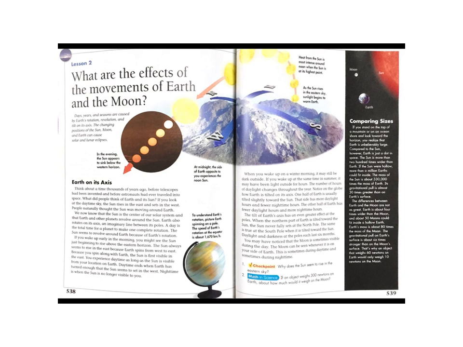We now know that the sun is in the center of our solar system and that Earth and other planets revolve around the sun. Earth also rotates on its axis, an imaginary line between its poles. A day is the total time for a planet to make one complete rotation. The sun seems to revolve around Earth because of Earth's rotation.